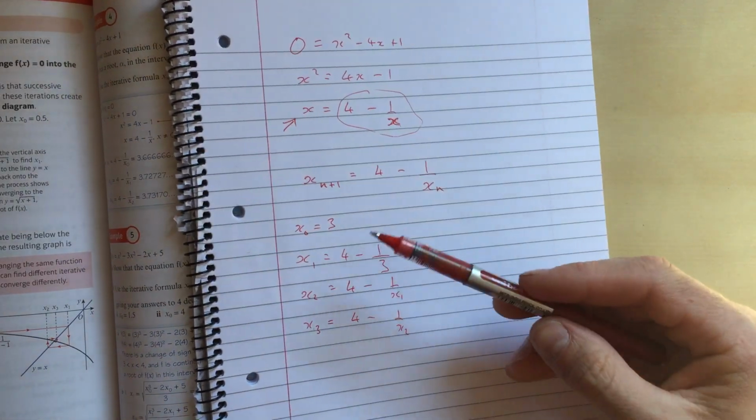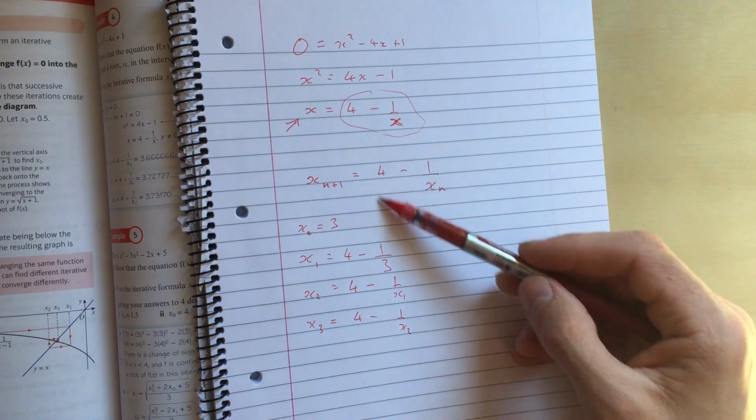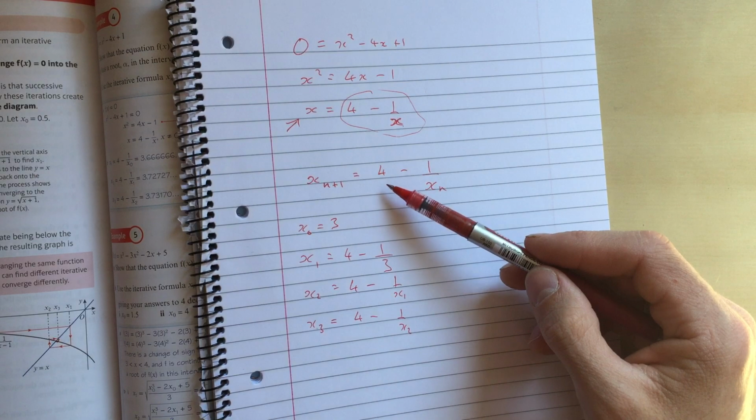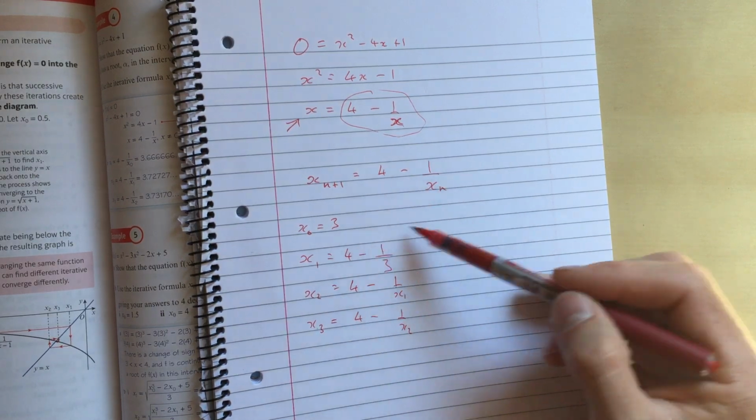Okay, so we're going to take the starting value and put it into this expression. Whatever the output is that we get, we're going to put it back into this expression, and then whatever the output we get, we're going to put it back into this expression.